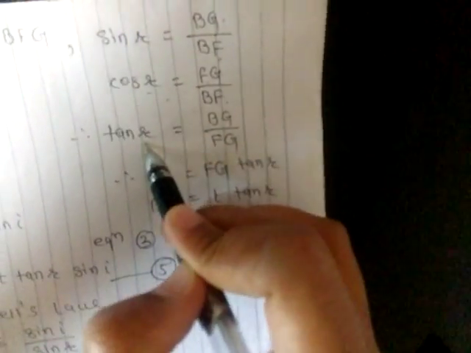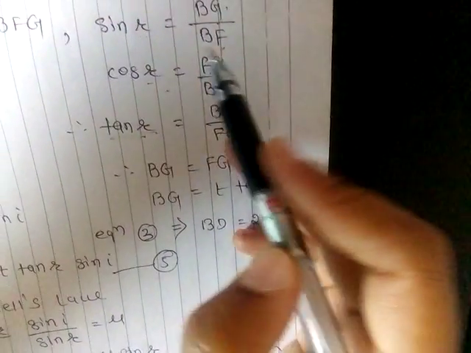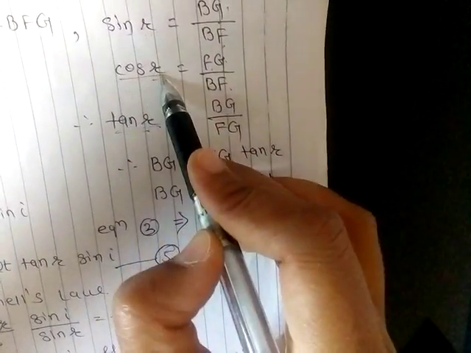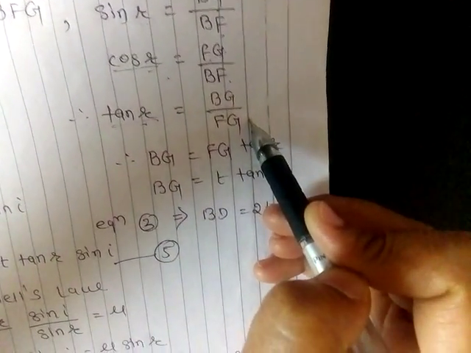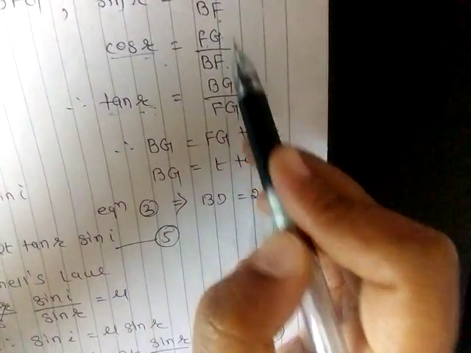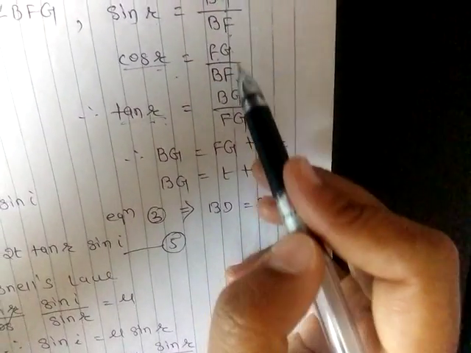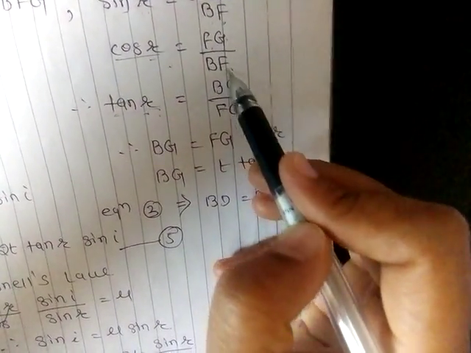Here we use these two terms. Now the definition of tan R is sin R upon cos R. We get tan R equal to BG upon FG, and that same term BF cancels.